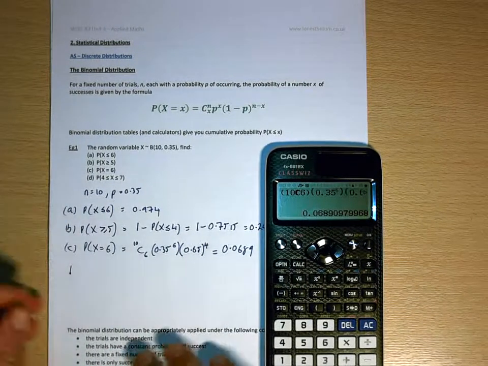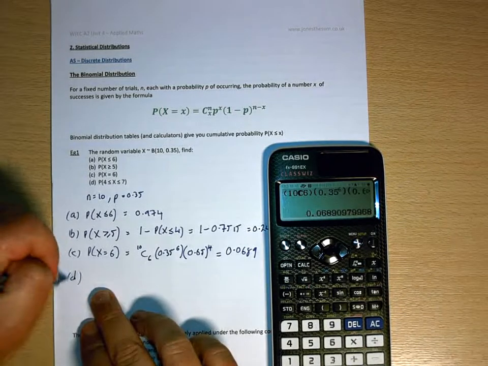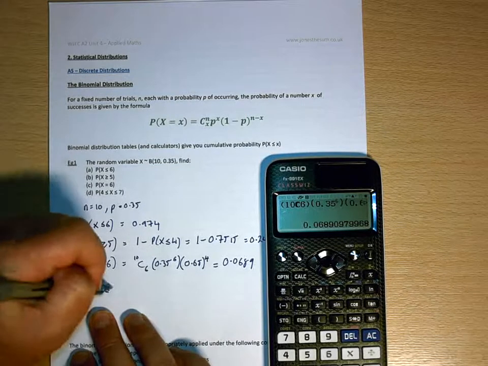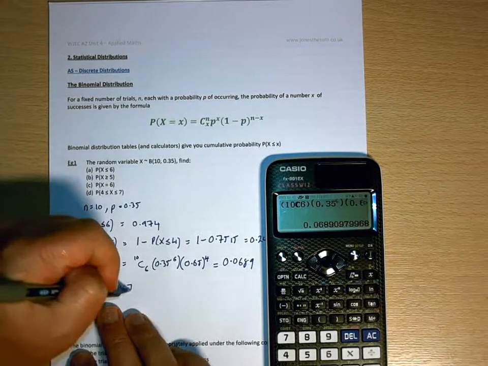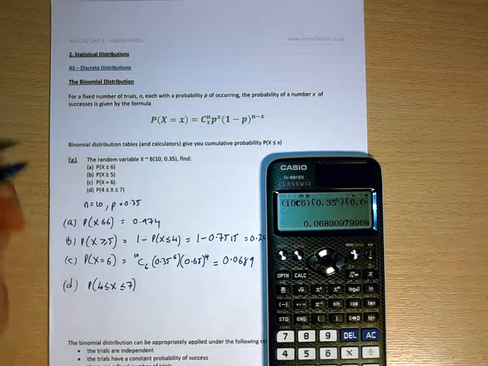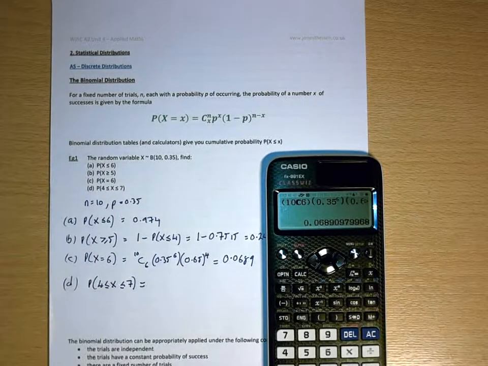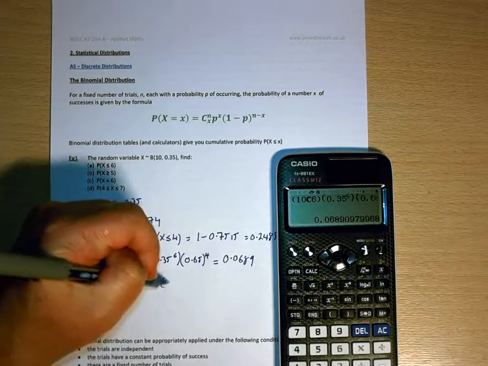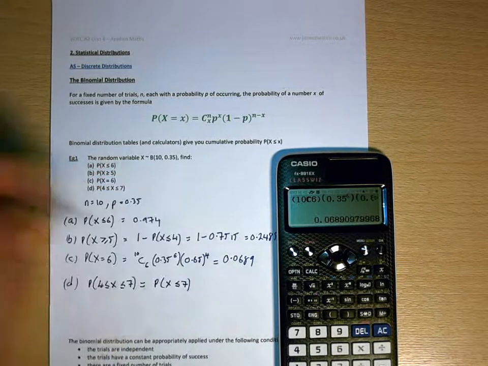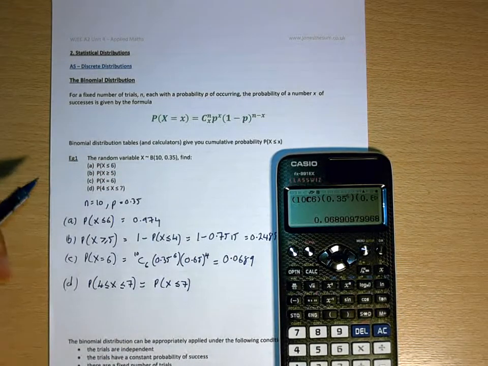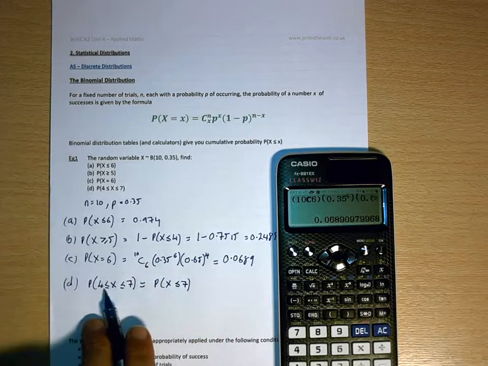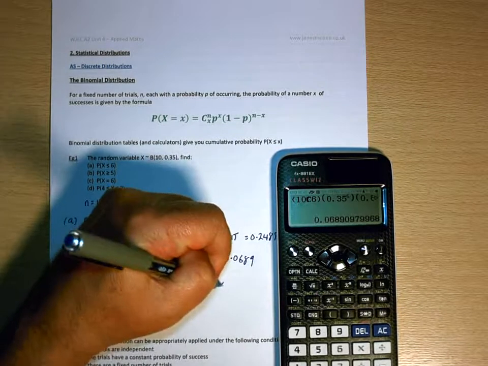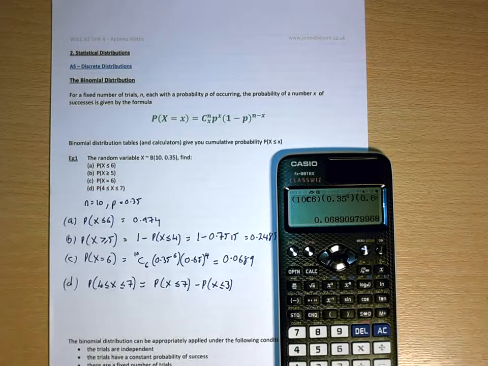And then for D, probability that x is greater than or equal to 4 and less than or equal to 7. So we're going back to our cumulative tables for this, and in order to have a probability which is less than or equal to 7, and what I then need to take out of that in order to leave 4 included is the probability of x being less than or equal to 3.